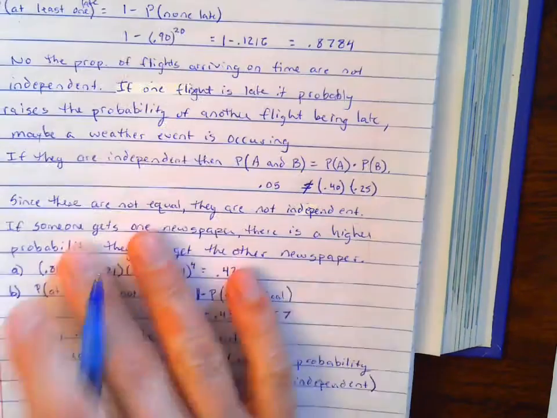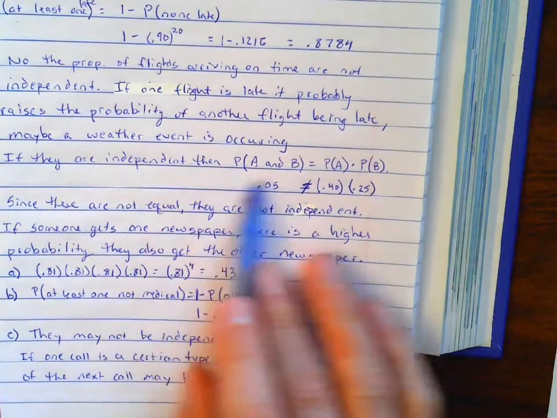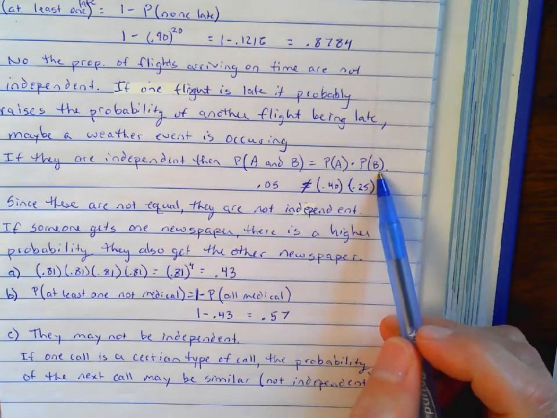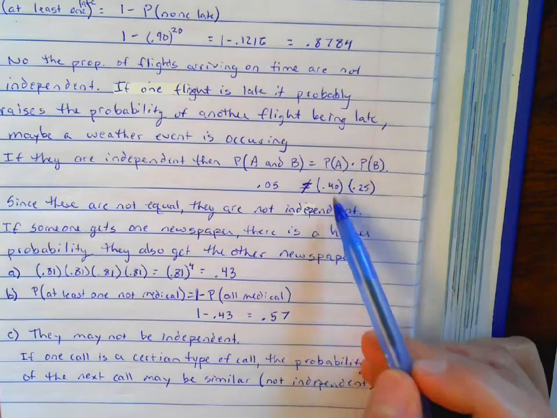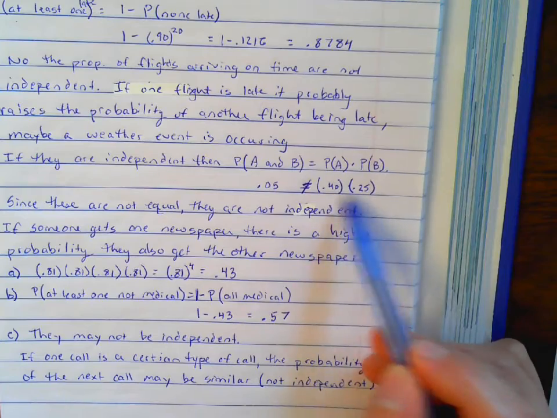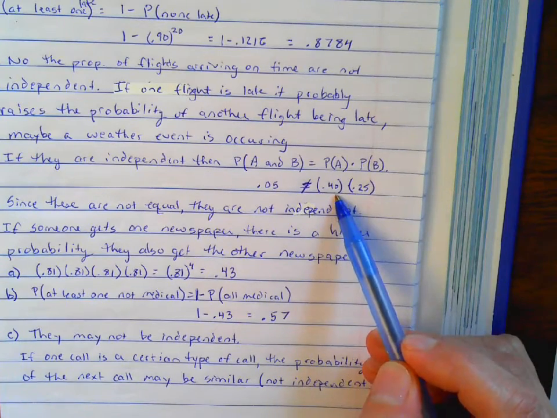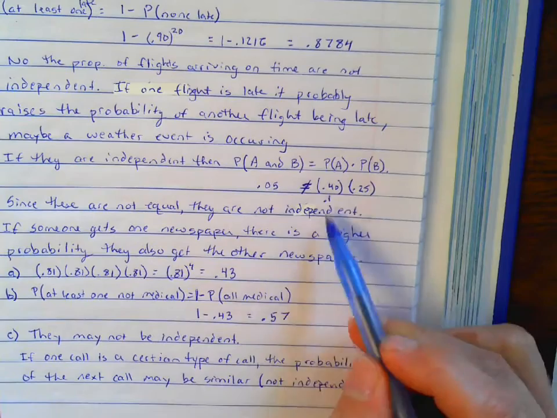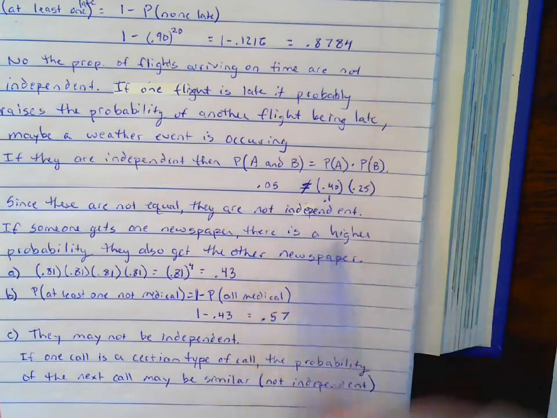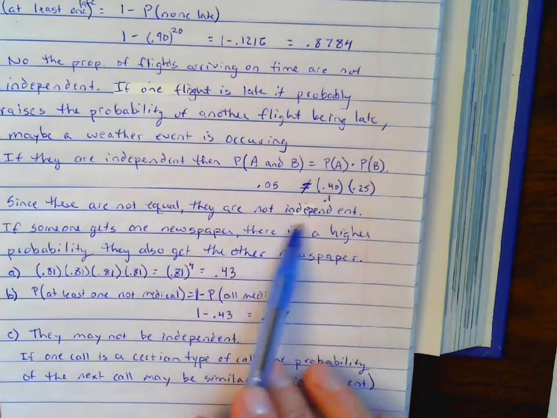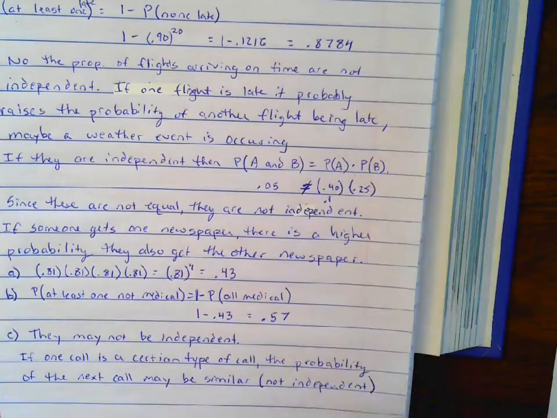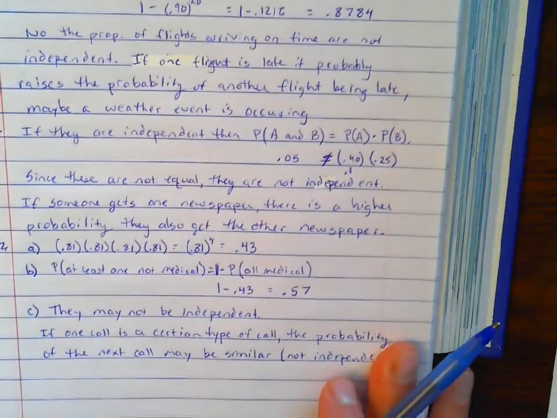If they are independent, we know the probability of A and B would equal the probability of A times the probability of B. The probability of the USA Today was 40%, the probability of the New York Times is 25%. If I multiply those together, I think it's 0.1. That is not equal to the 5% that read both, which means they are not independent. Since they're not equal, they are not independent. If someone gets one newspaper, there's a bigger probability that they will also get the other newspaper as well.